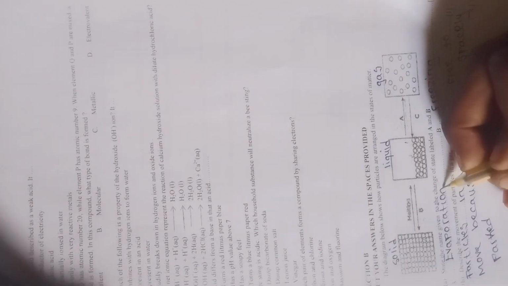Okay, let's go to the next question. Which of the changes A, B, or C is endothermic? So let's go to the diagram. To answer this question, first of all, you need to understand what endothermic is. Endothermic means the absorption of heat from the environment in order for the reaction to take place.